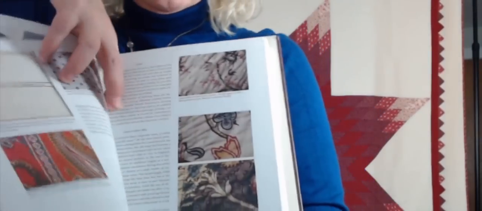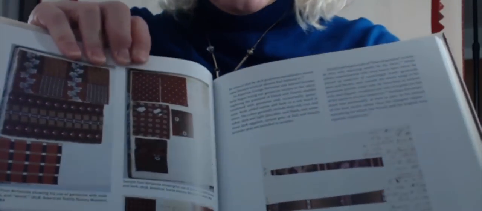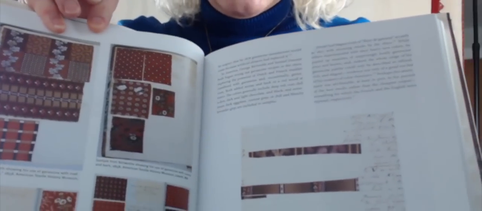This book is eye candy like you can't believe. It talks about the dyeing process of a lot of these textiles, and it also shows the textiles up close and personal. So I know I've done a couple episodes with Catherine Adrian, specialty episodes, which you can look at. Here's some of those browns that are in my doll quilt. Imagine that.